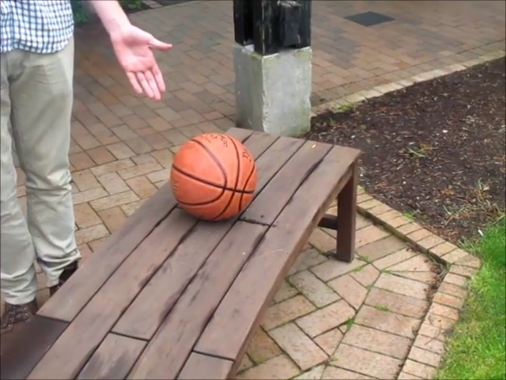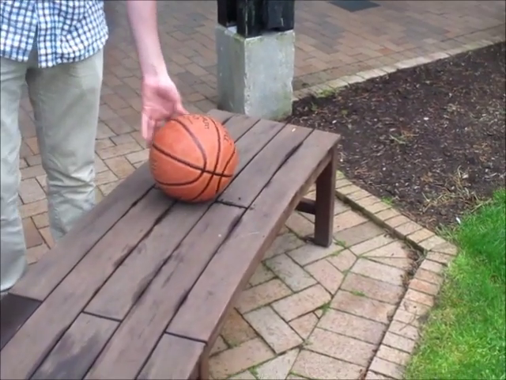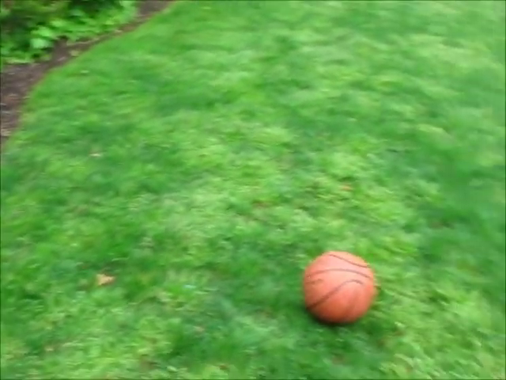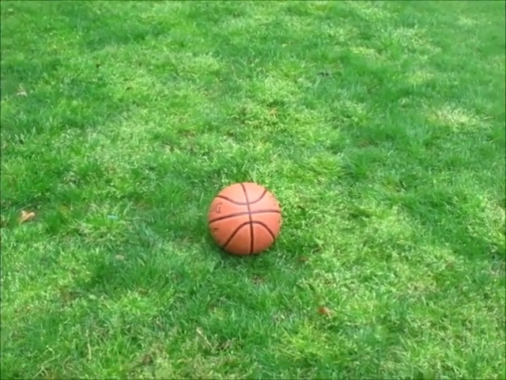Currently, this basketball has no kinetic energy. It does, however, have potential energy. If I knock it off the bench, as it falls and rolls, it has kinetic energy, and now that it's at rest, it has neither kinetic nor potential.